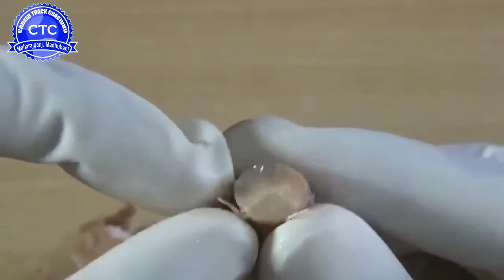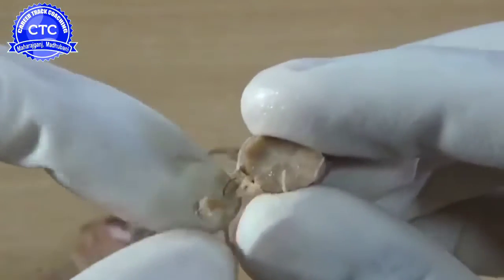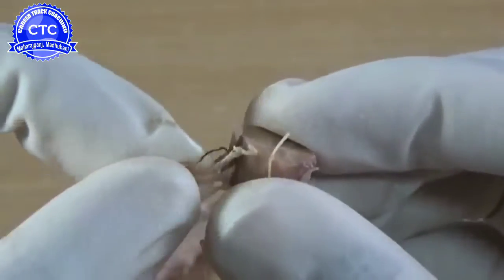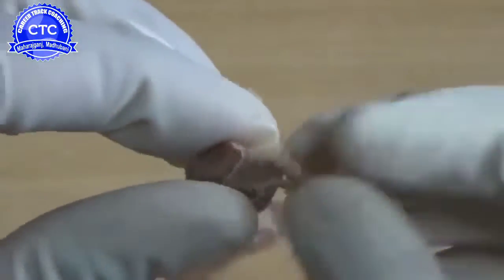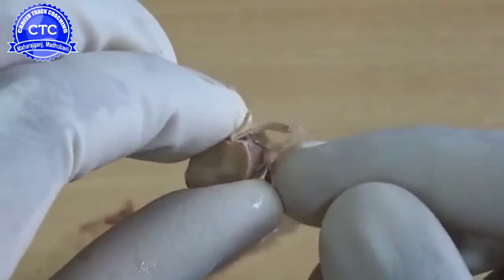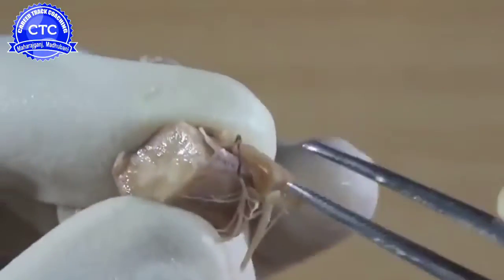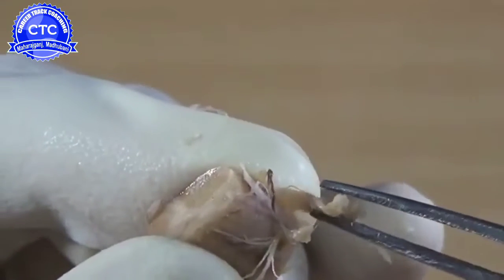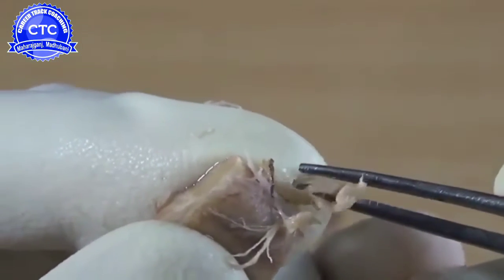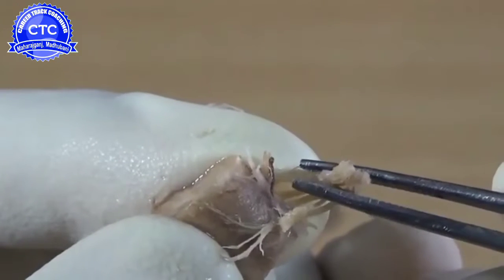See this. Now if you see it from above, you can clearly make out there are rootlets. These are dorsal rootlets. Okay, and these are the ventral rootlets. Along the dorsal rootlets you will find the dorsal root ganglion. Again, this we will discuss in a diagram, but just imagine the thickness.